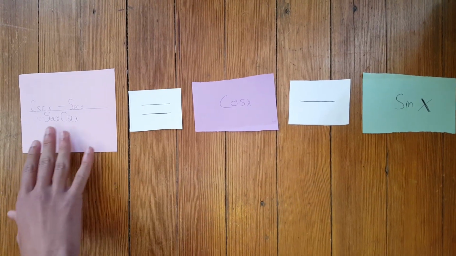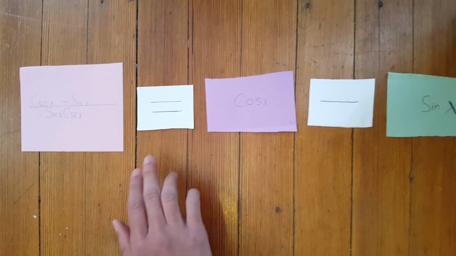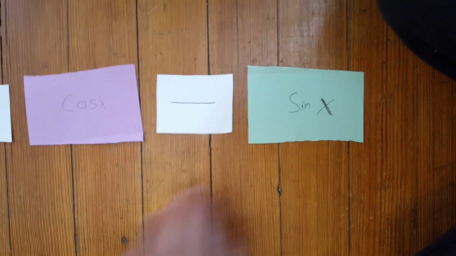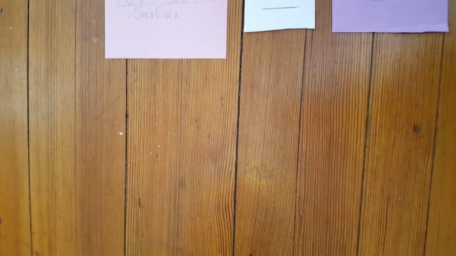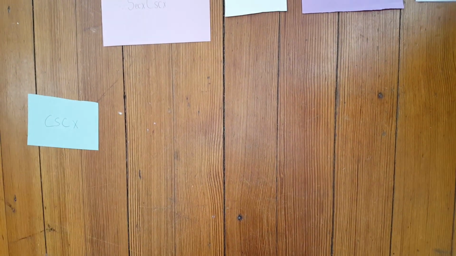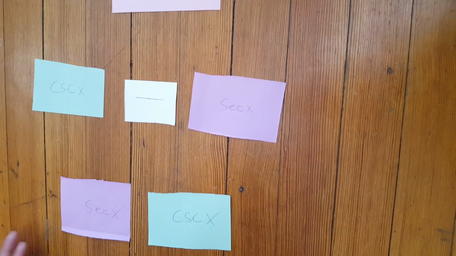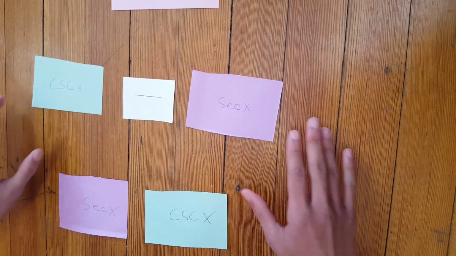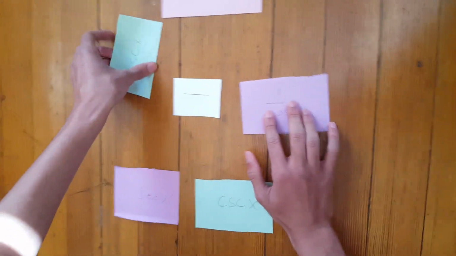We have cosecant minus secant over secant times cosecant equals cosine minus sine. Right? And so we're just going to bring up the same equation. Cosecant minus secant over secant times cosecant. And we're going to break these complex trig functions into simpler ones. So all we got to do is just flip them over.